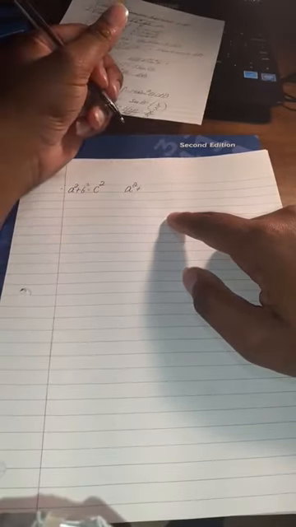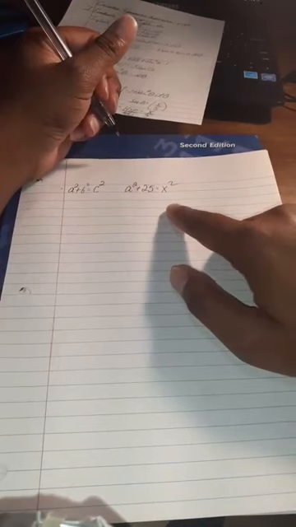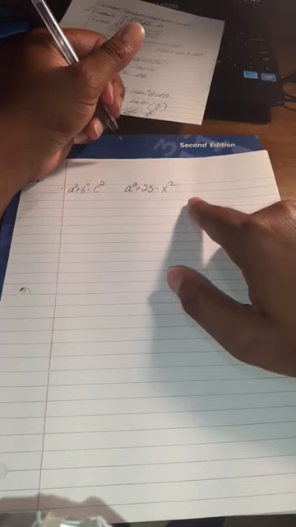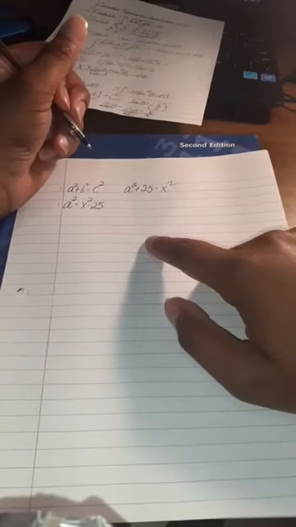So we'll substitute in. We'll have a squared plus, if I square 5, I get 25, so plus 25 is equal to x squared. Now I need to solve for the opposite side, so I'm going to subtract 25 from both sides. You'll get a squared is equal to x squared minus 25.